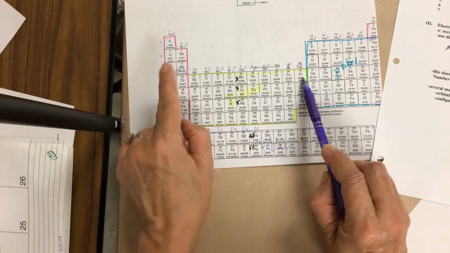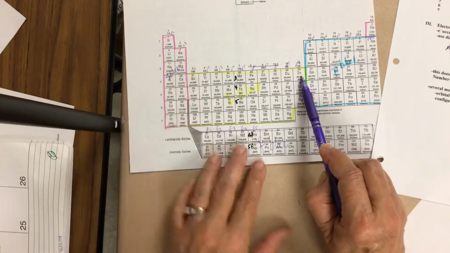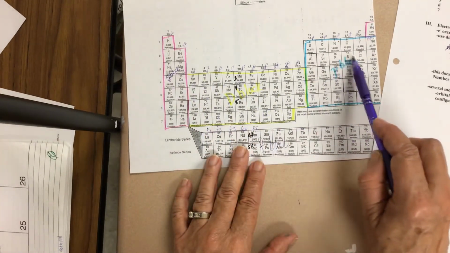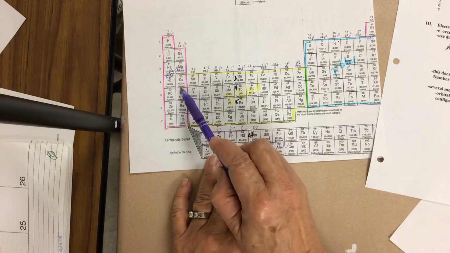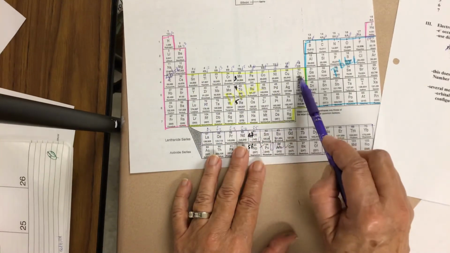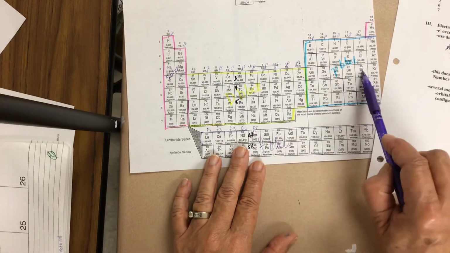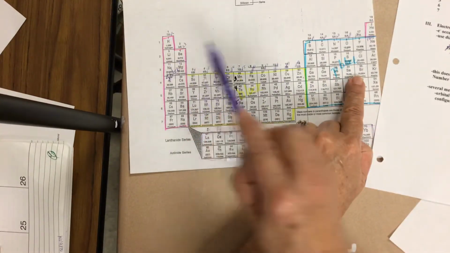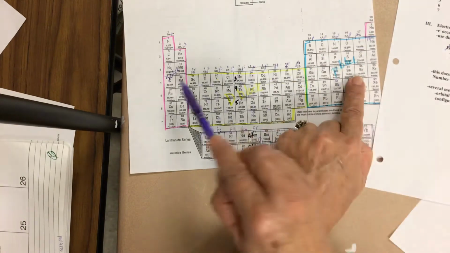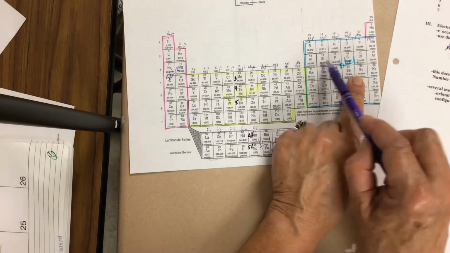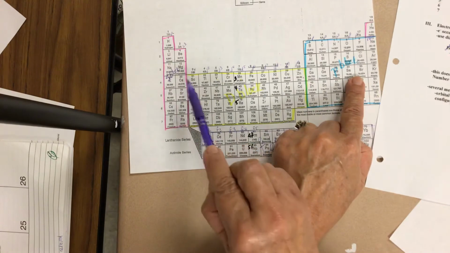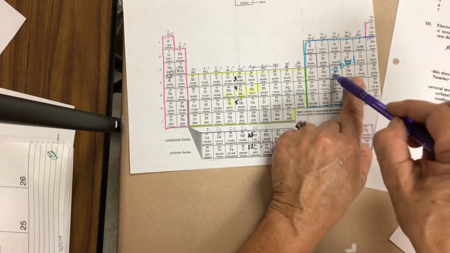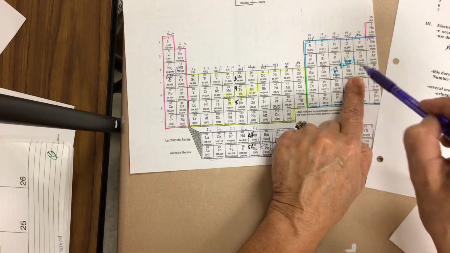Let's do zinc. 1s2, 2s2, 2p6, 3s2, 3p6, 4s2, 3d10. Let's skip to bromine. Okay? 1s2, 2s2, 2p6, 3s2, 3p6, 4s2, 3d10, 4p5.